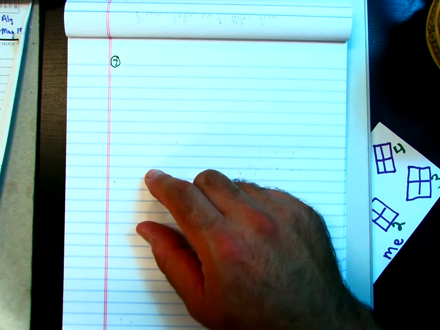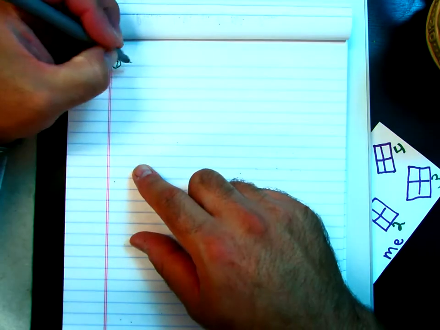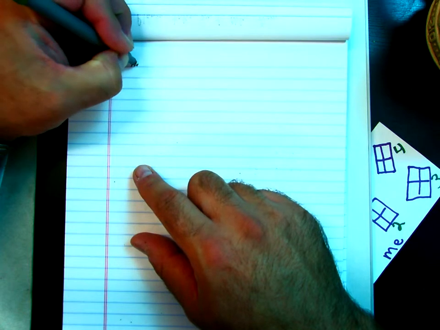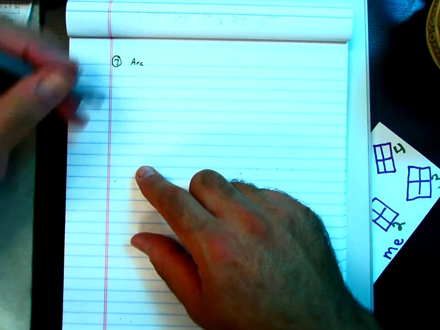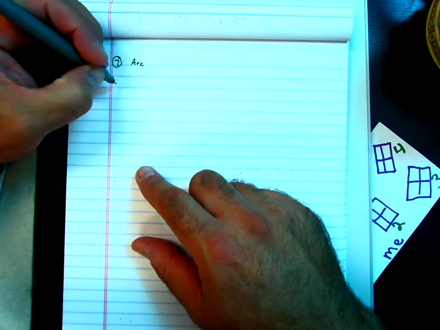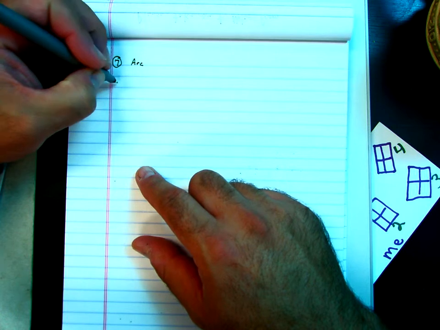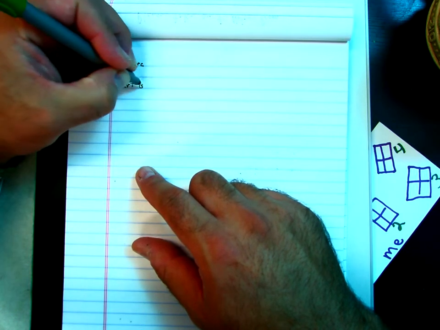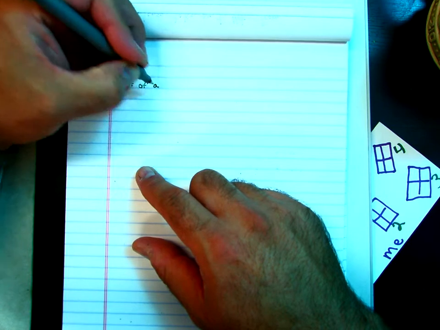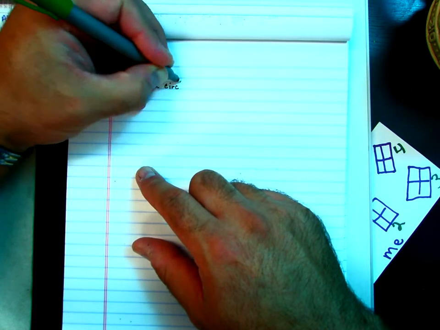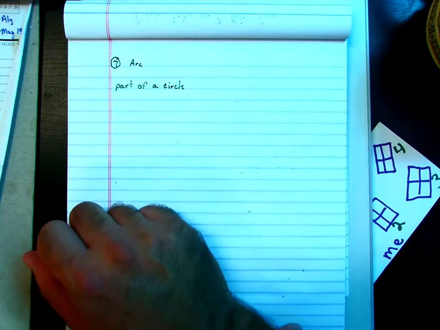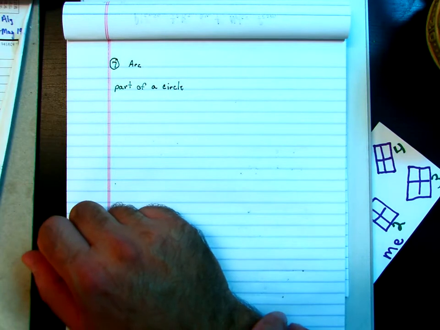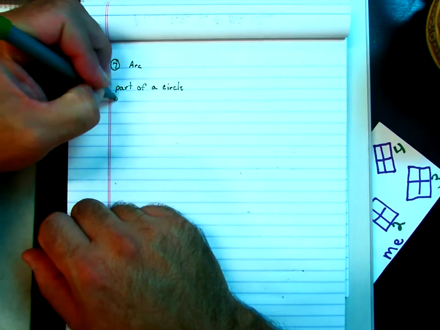Okay, I just left off with angle. The next one is an arc. An arc is a part of a circle. It's part of a circle. It's measured in degrees.